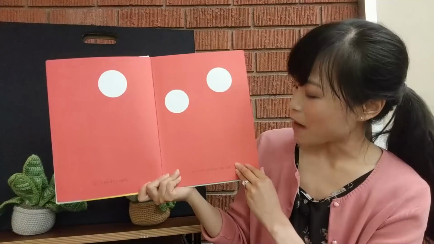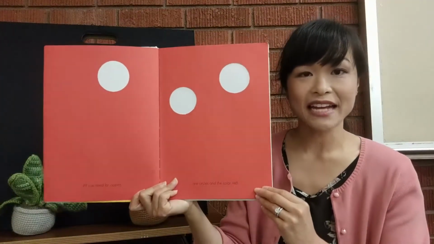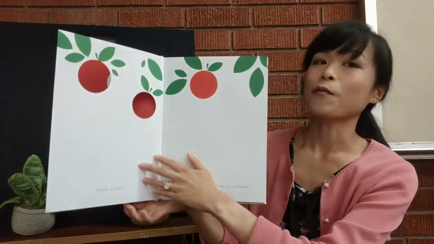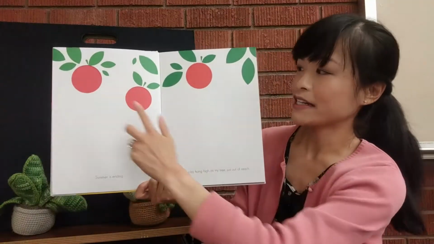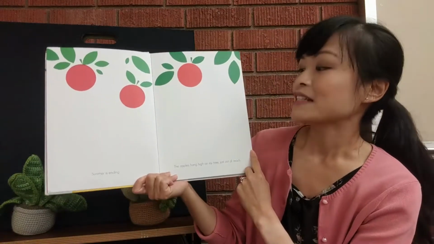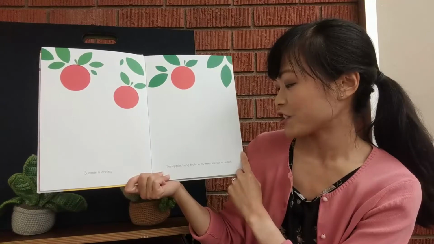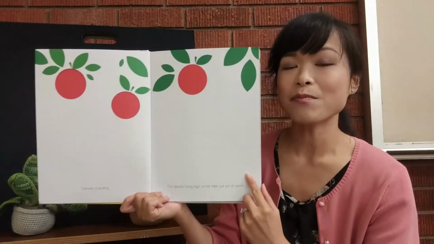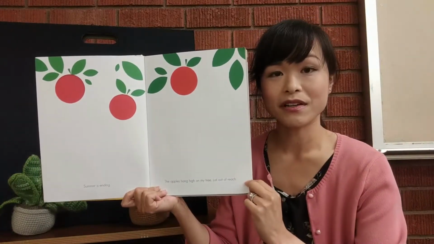All you need for apples are circles and the color red. Do you see those apples yet? What about now? How many apples are there? 1, 2, 3 apples. Summer is ending. The apples hang high on my tree, just out of reach. How can we get to the apples? What can we use to get up high where the apples are?